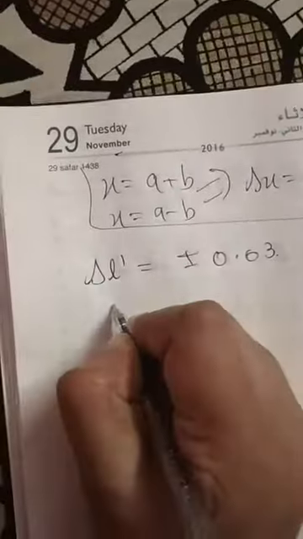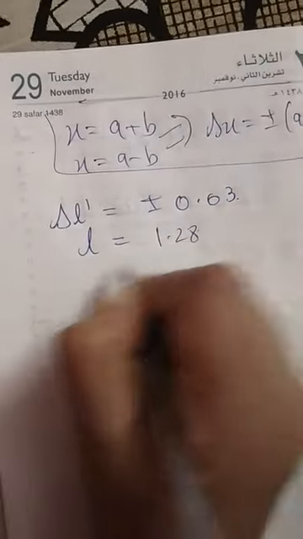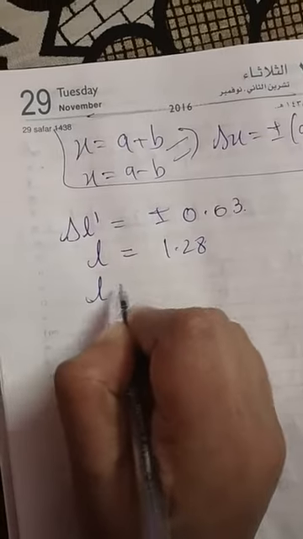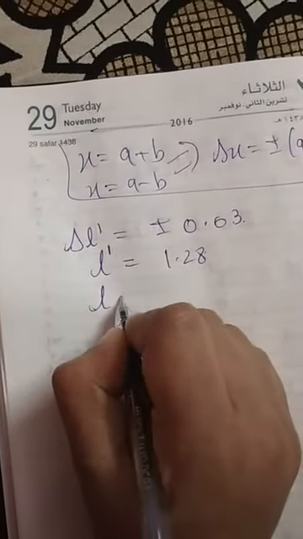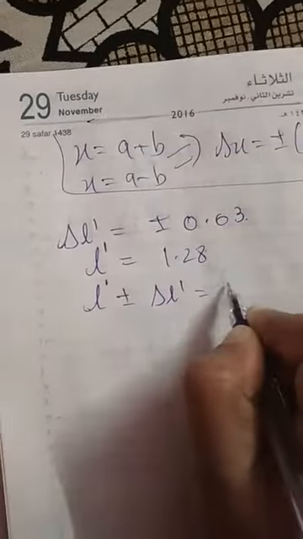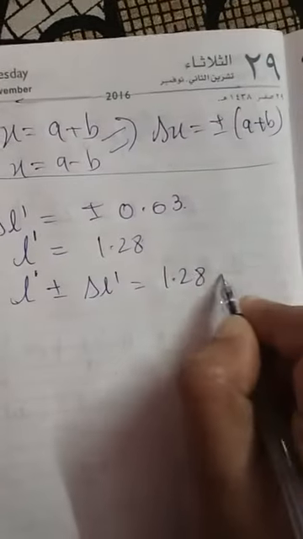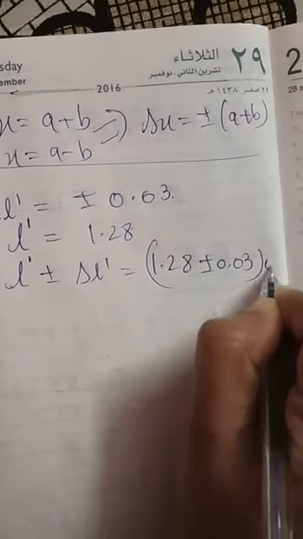What was your value of L? L dash was 1.28, so L dash plus minus delta L dash is equal to 1.28 plus minus 0.03 centimeter.